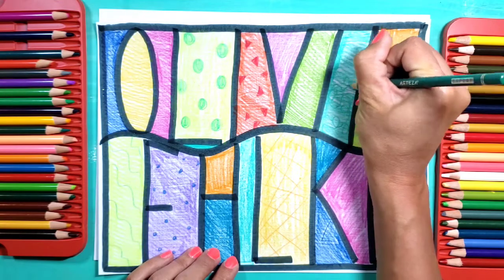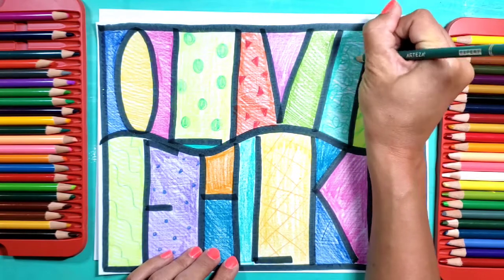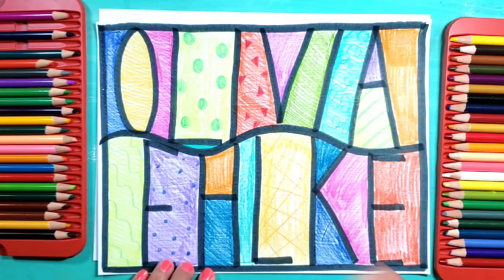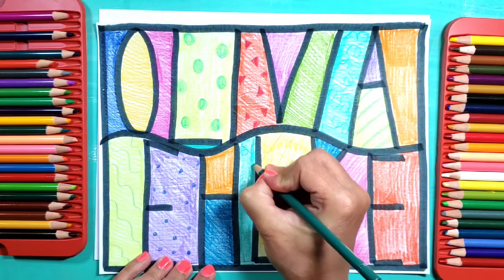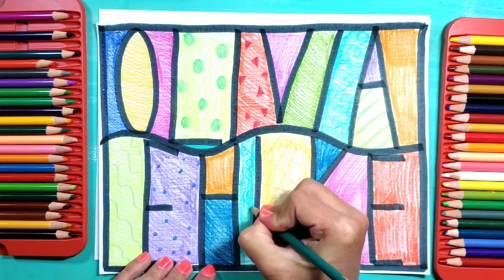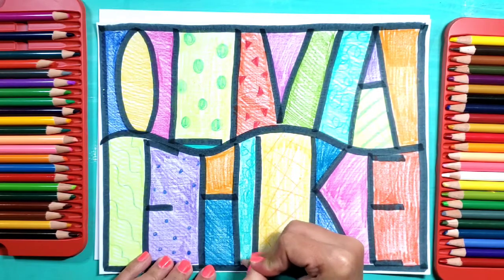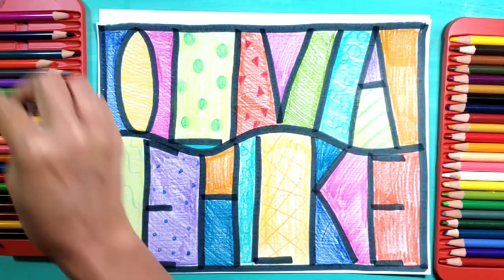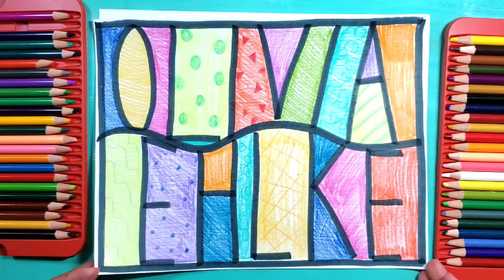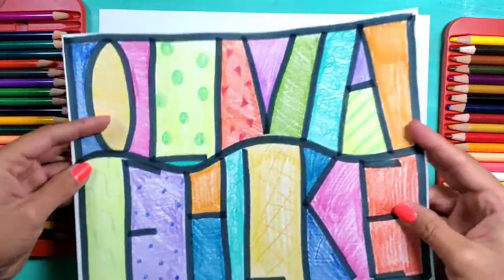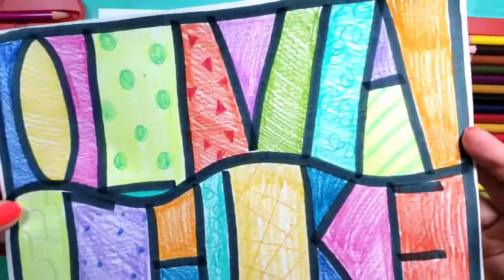You can see I've added stripes or swirls or lines, some scribble lines. It's whatever you want to do. Have fun with it, get creative, and enjoy. And there you have the finished Olivia Elke masterpiece.